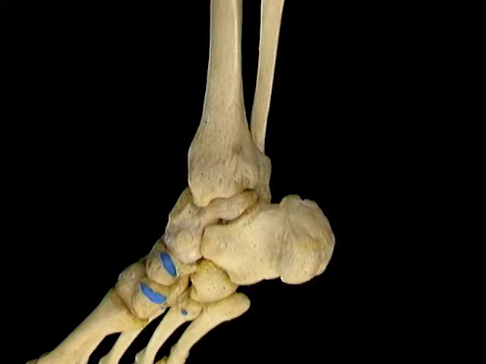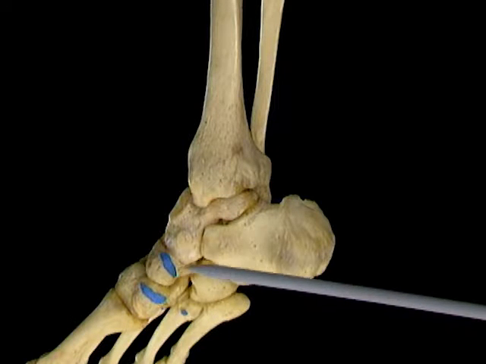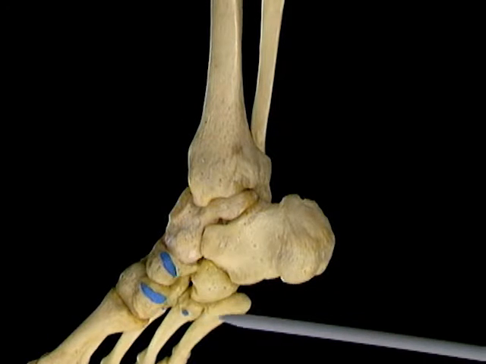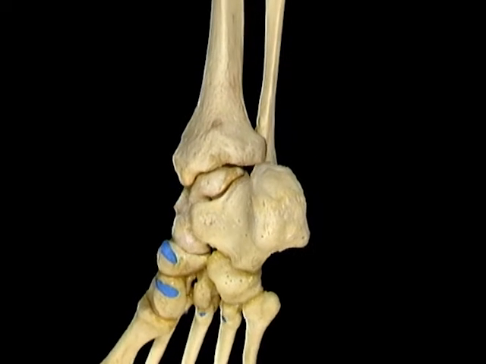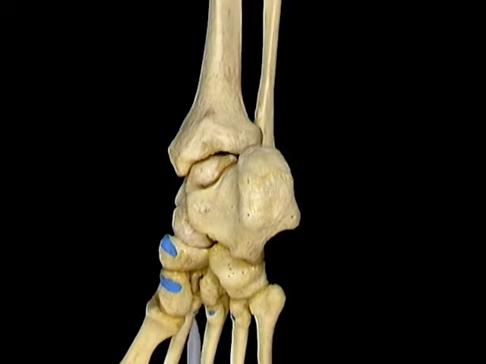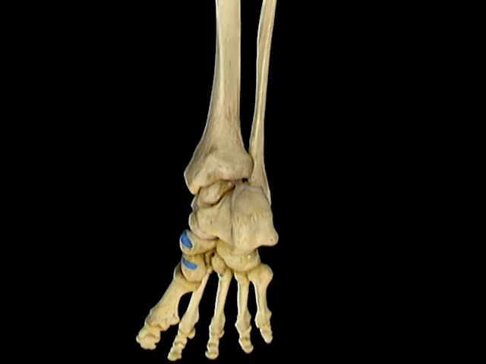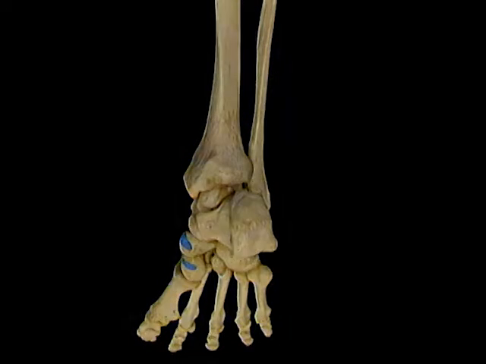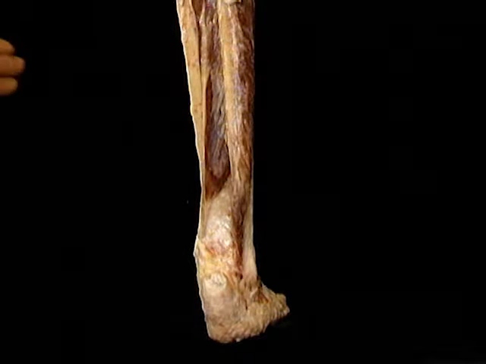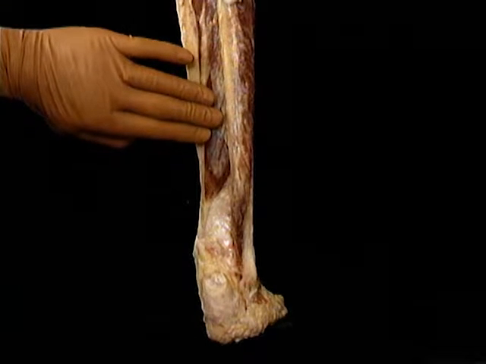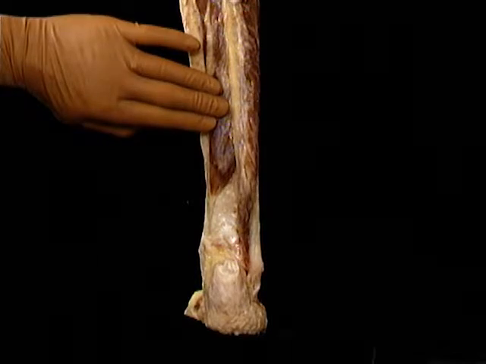It has a wide insertion here on the navicular and first cuneiform bones, and also under here on the bases of the second, third, and fourth metatarsals. Here's the action of tibialis posterior. It inverts the foot.